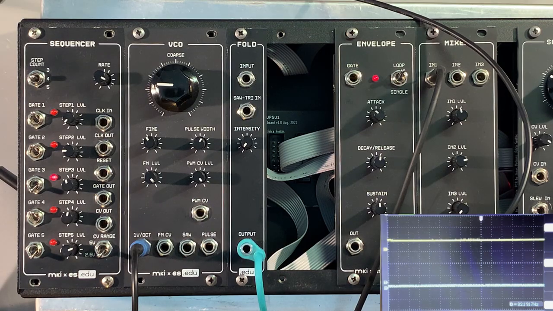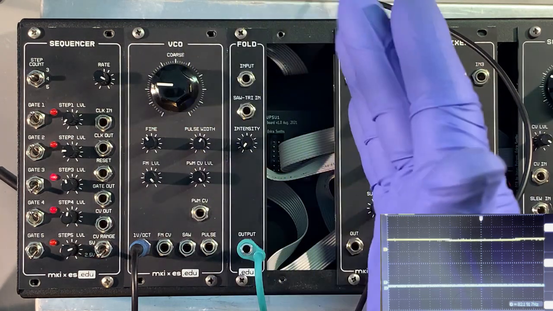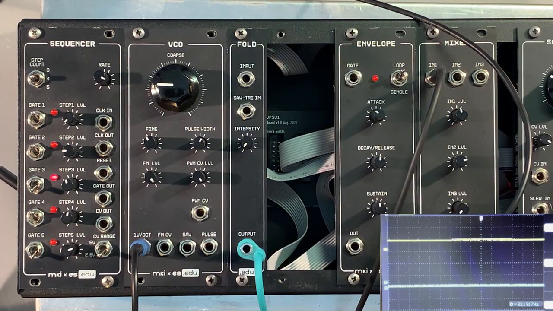This is the EDU VCO and Fold, so voltage-controlled oscillator and a Wavefolder. The oscillator is the main audio source, and in a subtractive synthesizer like this system, you want to start with something quite bright with a lot of harmonics, a raw wave shape, so that you've got lots to work with to sculpt with the other tools, and that's exactly what this VCO does.